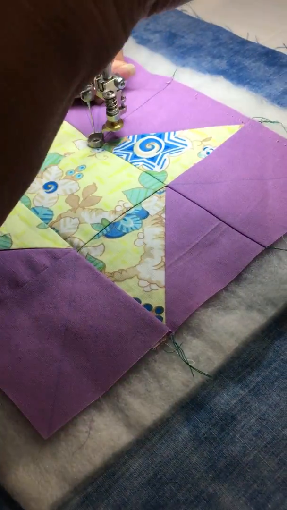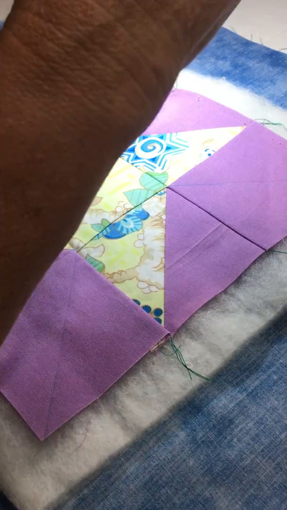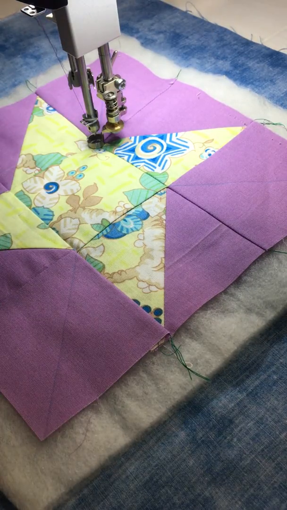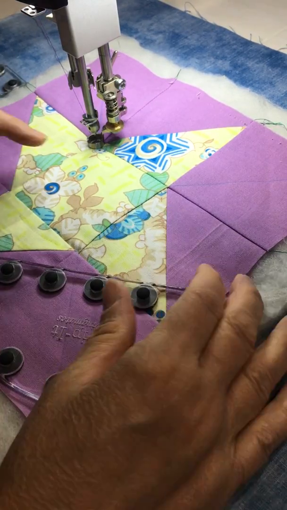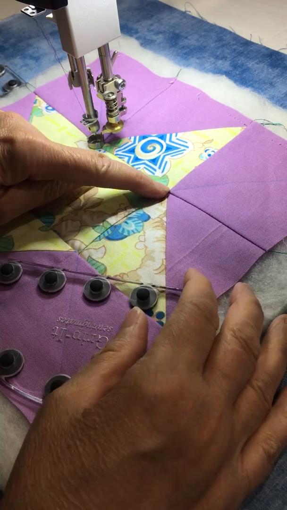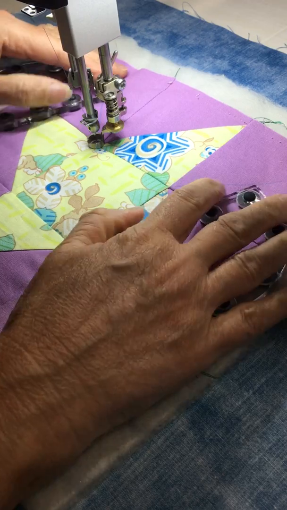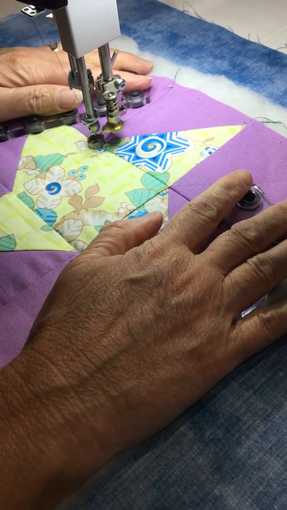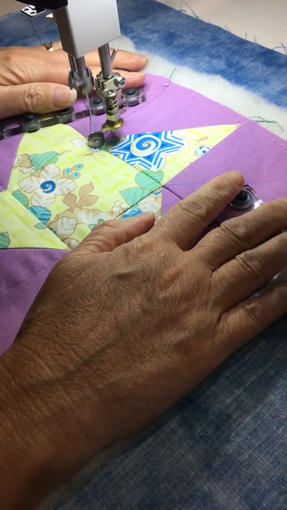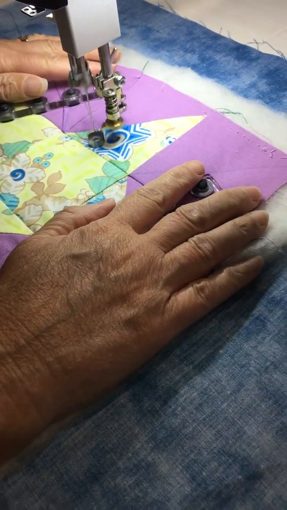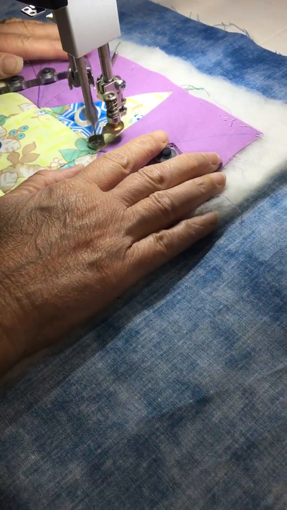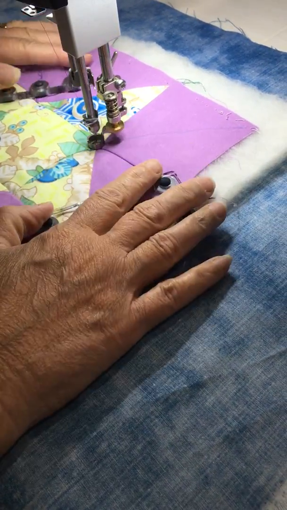So we'll bring our threads to the top. And then the first thing I'm going to do is this seed stitch around each of these. And you just eyeball it, or you can draw it ahead of time if you'd like. And I'm just going to come up about 1/4 inch and then back down.